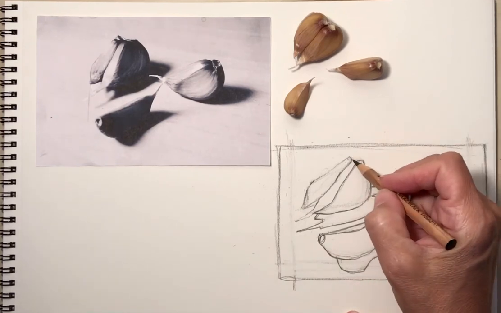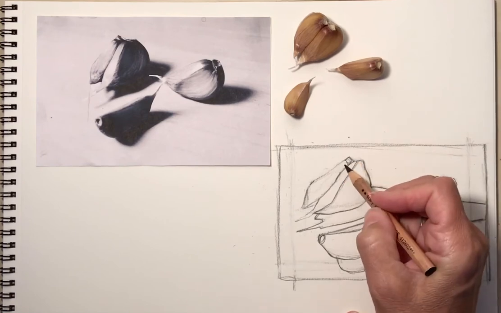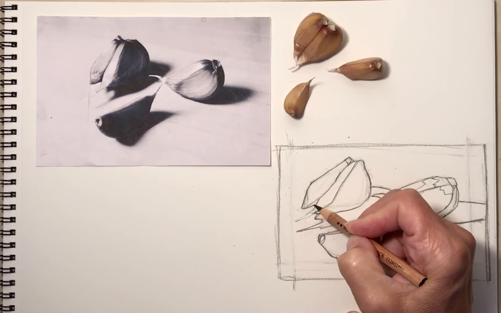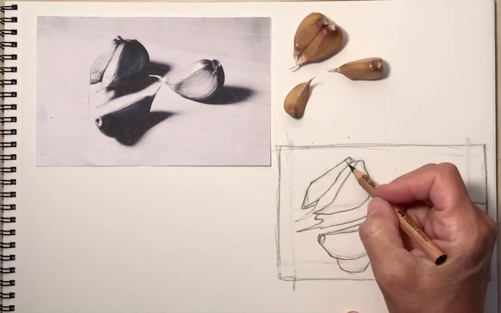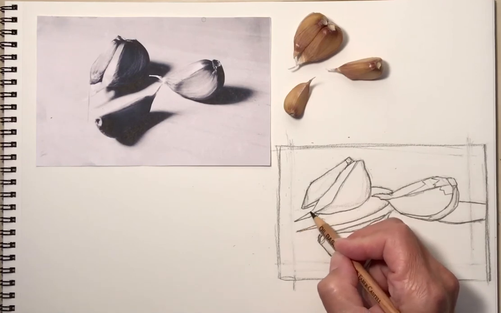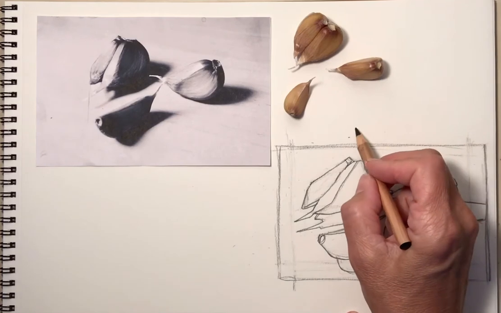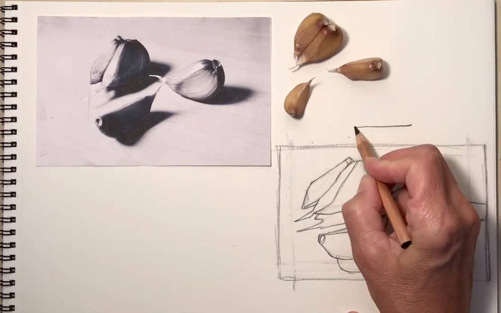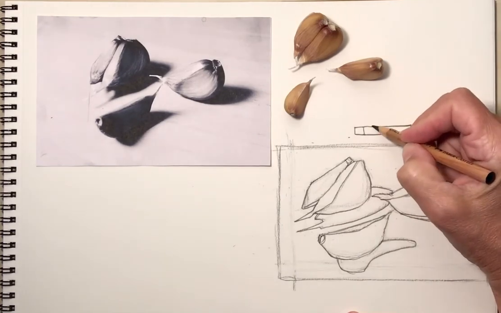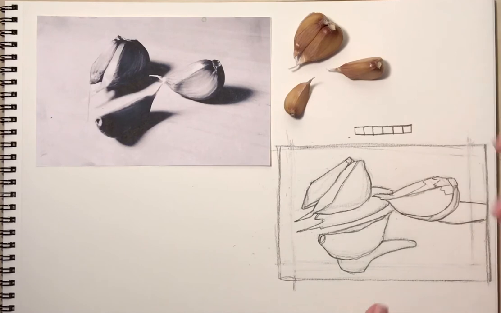So what I'm doing right now is I'm just coming in and creating a map of all the lights and darks that I see. I'm not blending things together. I'm just looking at the way that they're working together. And then I can think about mapping this in 5 tonal notes. So 1, 2, 3, 4, 5.